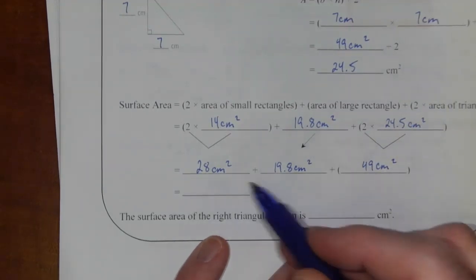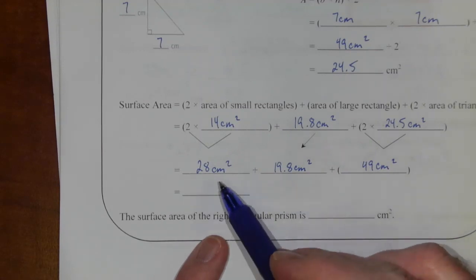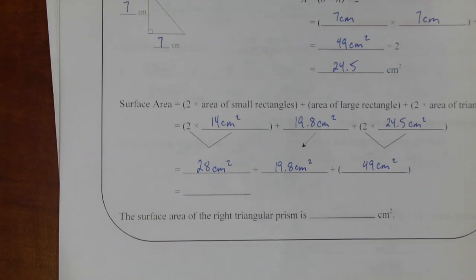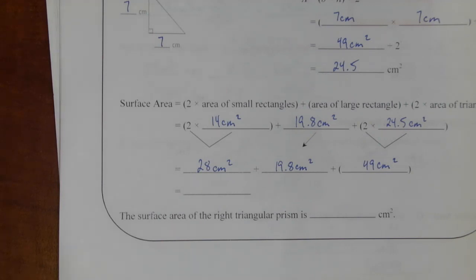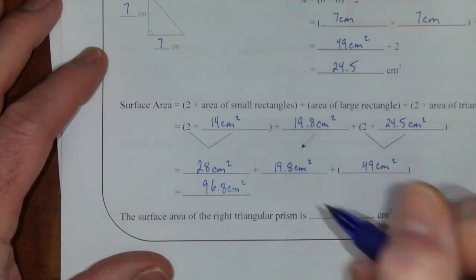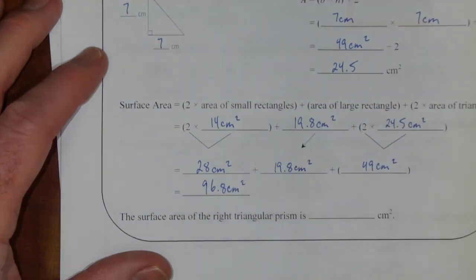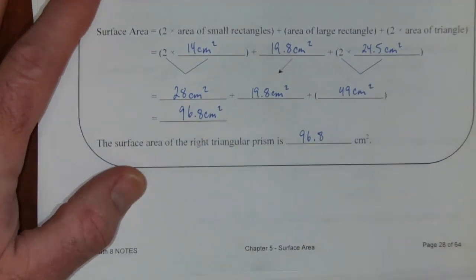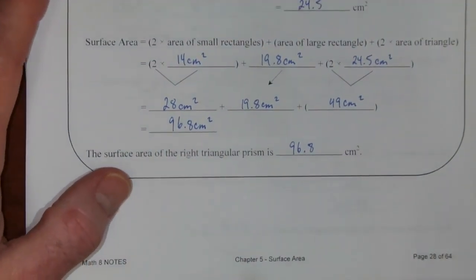So now I need to add these three numbers together. 28 plus 19.8 plus 49 gives us a total of 96.8 centimeters squared. So that's the total I've come up with, which means the surface area of this right triangular prism is 96.8 centimeters squared. And that is your show you know.